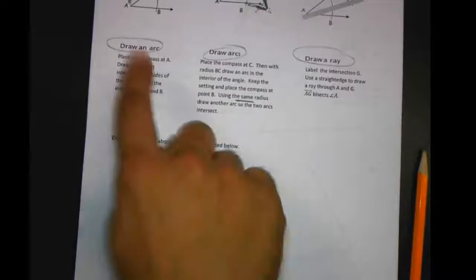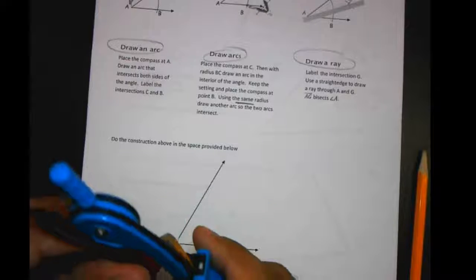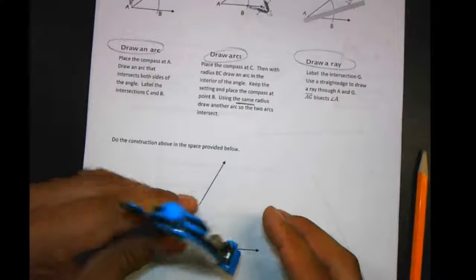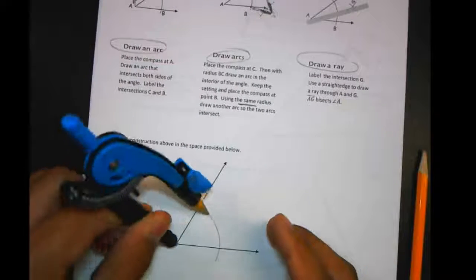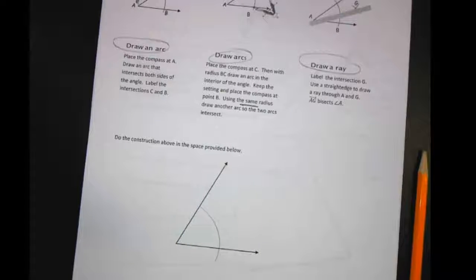So, let's do this. Step 1, draw an arc. Any arc. Questions about that? Got it? Okay. Next step.